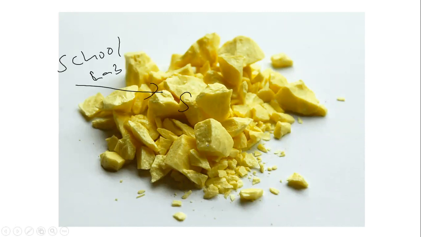Please raise your hand if you have seen sulfur with your naked eye, its real appearance in the school lab. This is a bottle containing sulfur. No one has seen it, right? If you burn this, it burns with a blue flame, but don't burn it, because it releases toxic, poisonous gas.